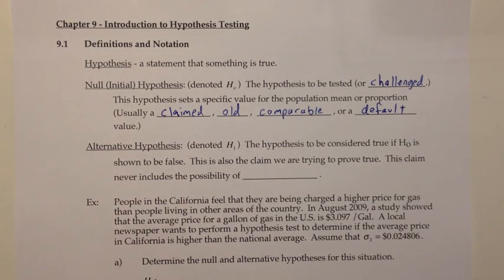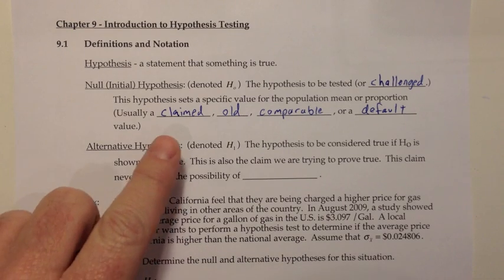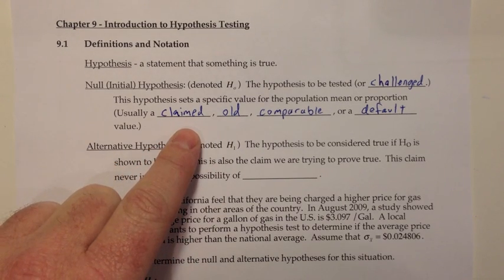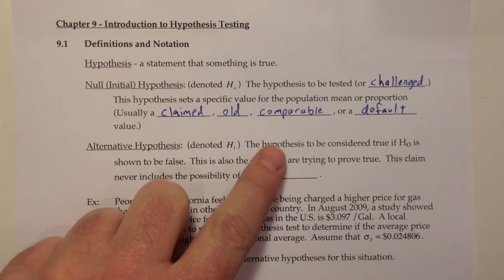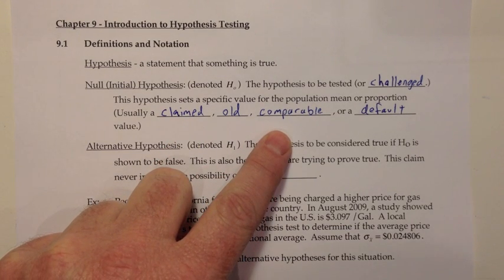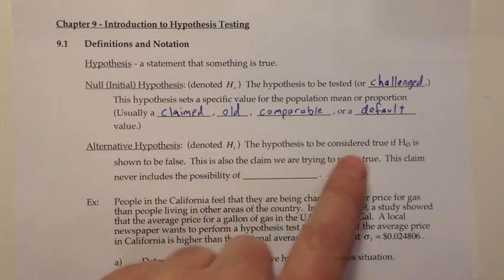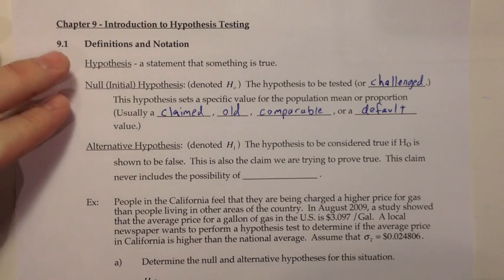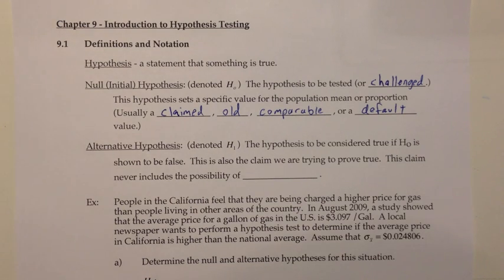So maybe somebody's claiming that they know what the average age of students at a college was 5 years ago. That would be the old one. Maybe somebody's claiming that their Pepsi cans contain 12 ounces of soda in them. Maybe we have a claim about what is going on in the state of Arizona and we want to compare California to that. And then we'll see some cases where nobody's really making a claim, but we need a null hypothesis, so we'll set one up as a default. All of those will show up.